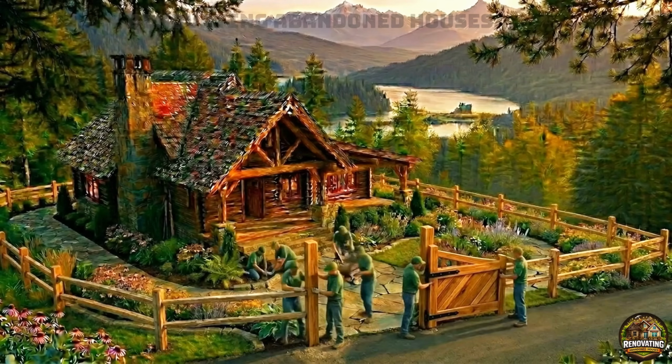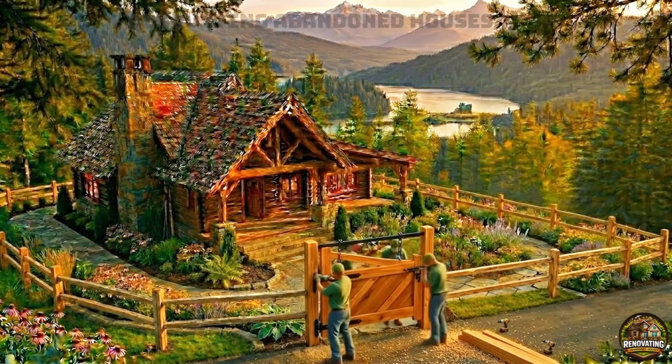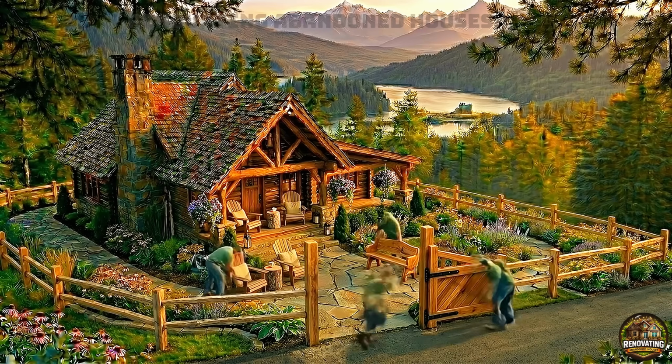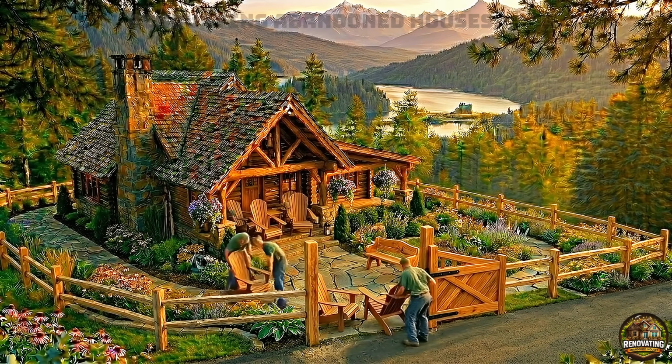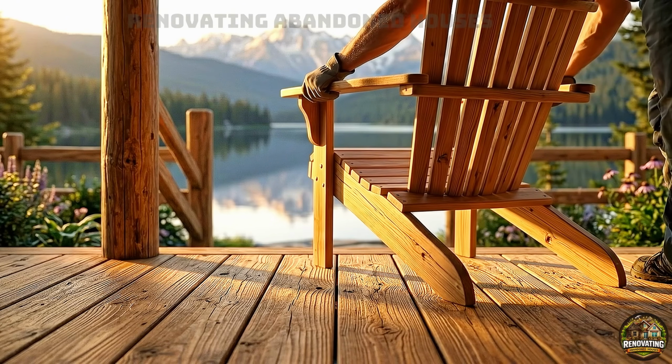A sturdy wooden fence and gate define the property's boundaries without detracting from the landscape's beauty. These are materials belonging to the forest. They don't impose but blend seamlessly into the whole.